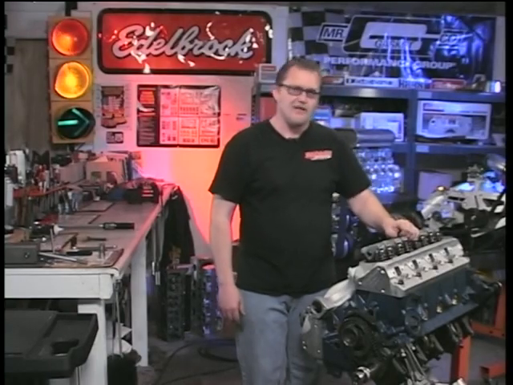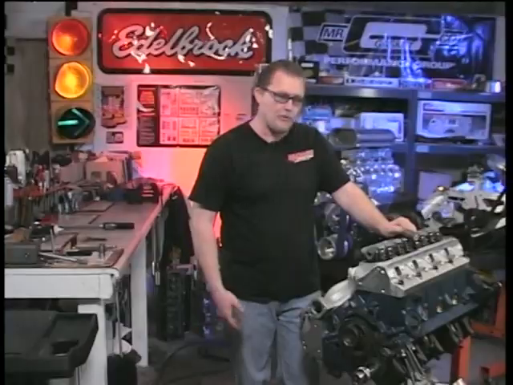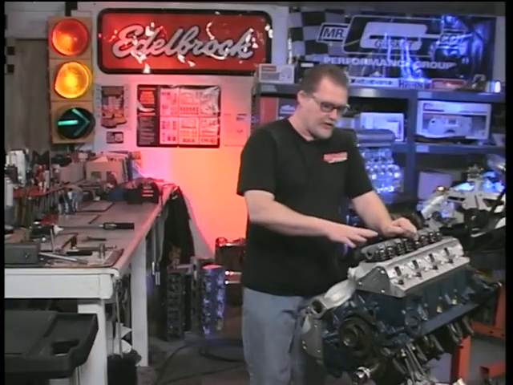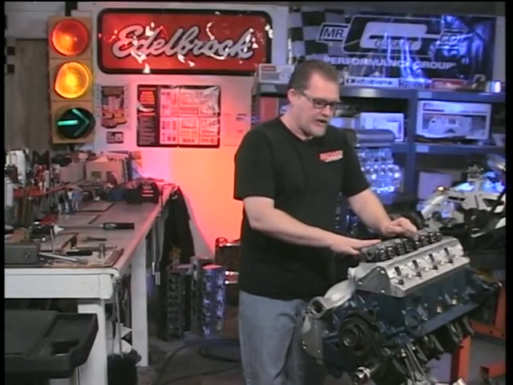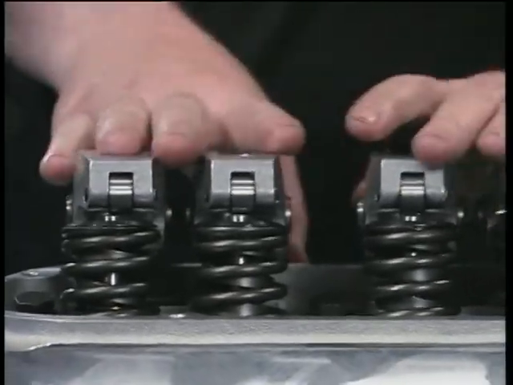All right, next on the hit list here is valve adjustments. This is real critical. A lot of people don't do this correctly and they get noisy valves or valves that don't close all the way and the motors run like crap and they wonder why. Let's look right here. Before you do anything, the first thing you need to do with aftermarket heads that have guide plates is make sure the rockers are centered over the valve tips.